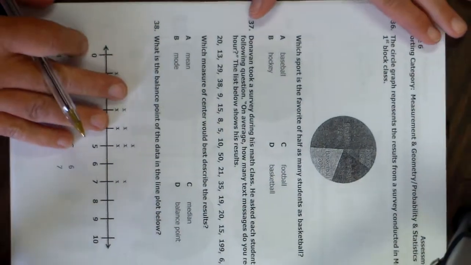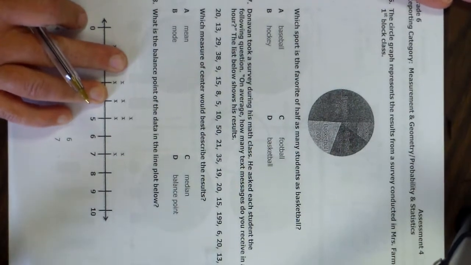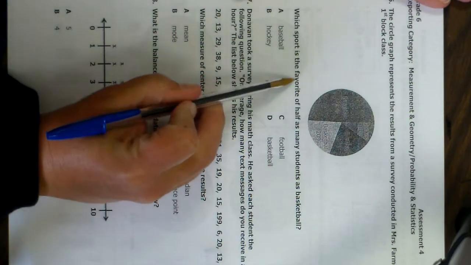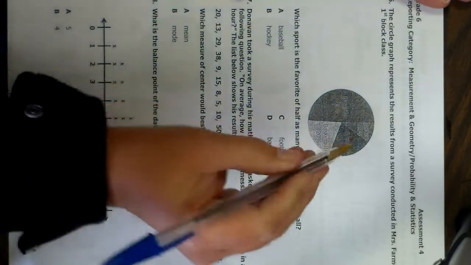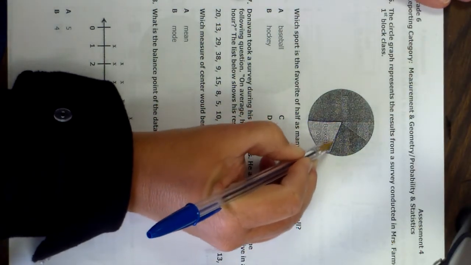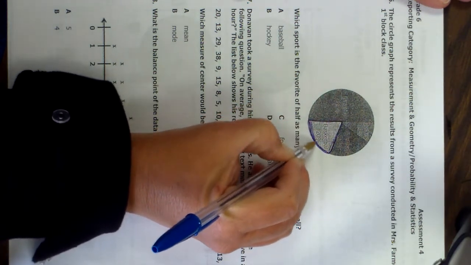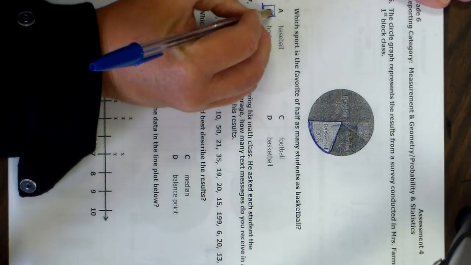Number 36. The circle graph represents the results of a survey conducted in Mrs. Farmer's first block class. Which sport is favorite of half as many students as basketball? Well, looking at basketball, you should be able to notice that as a benchmark fraction. What benchmark fraction do we have there? Even if you don't know the benchmark fraction, if you take that pie piece and you look for which one is half of that, you should be drawn to B, hockey.